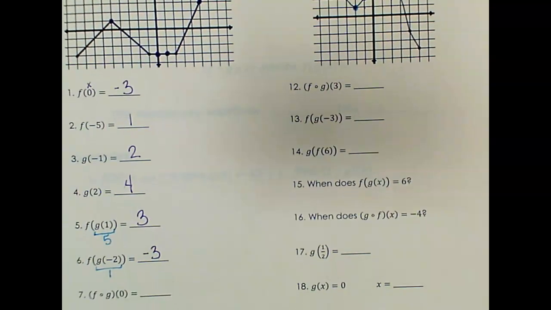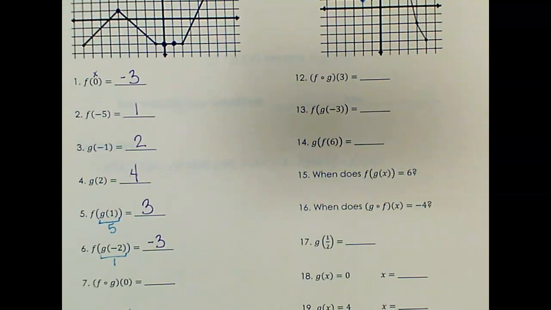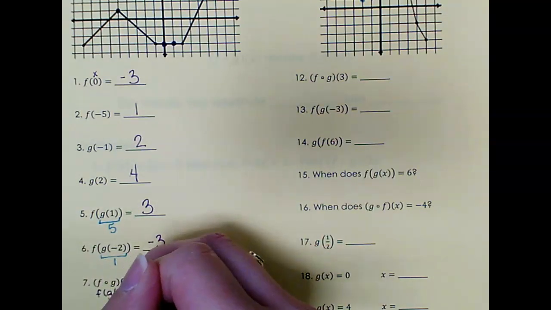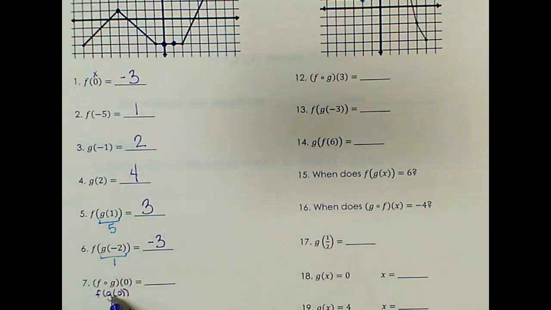I'll show you how to rewrite number 7, and then I want you to try it on your own. This is f of g of 3, or sorry, f of g of 0. So I want to find f of g of 0. I find g of 0 first, and then f of whatever g of 0 is. So pause your video and try numbers 7, 8, and 9.